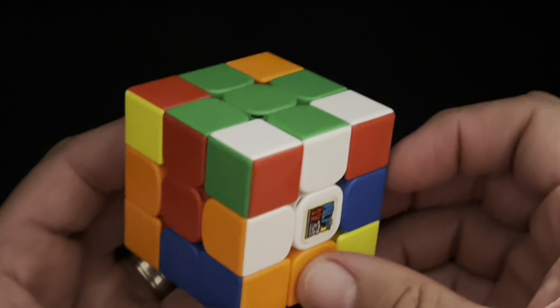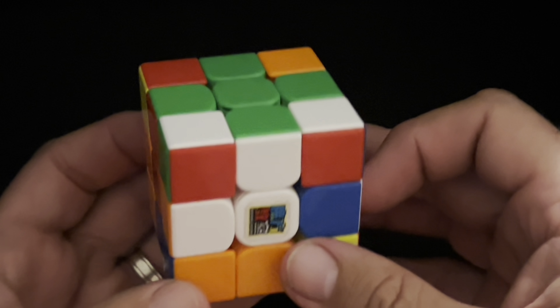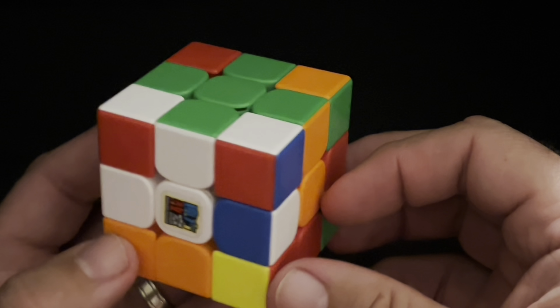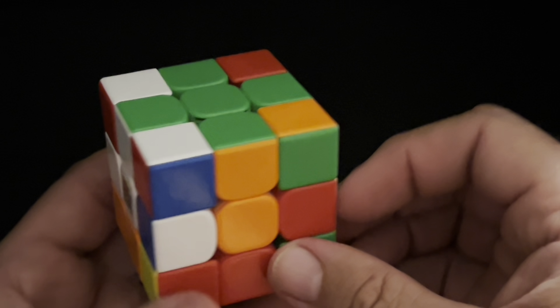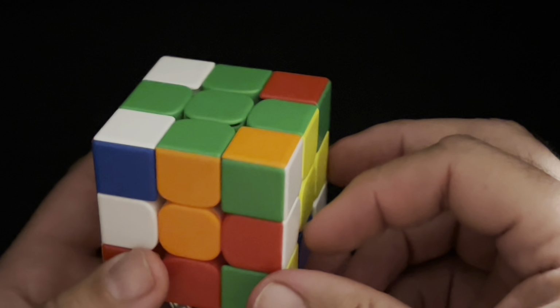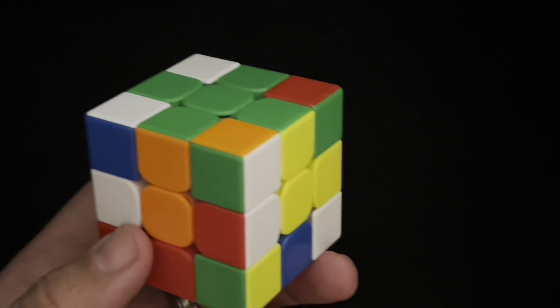Building the initial cross is simple and doesn't require you to remember any complicated algorithm. During this stage, we are always going to hold the green center to the top with the blue center at the bottom. This will make it so there's 4 centers on the side, which are white, yellow, red, and orange.